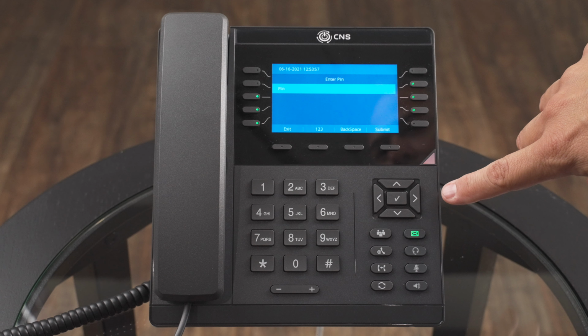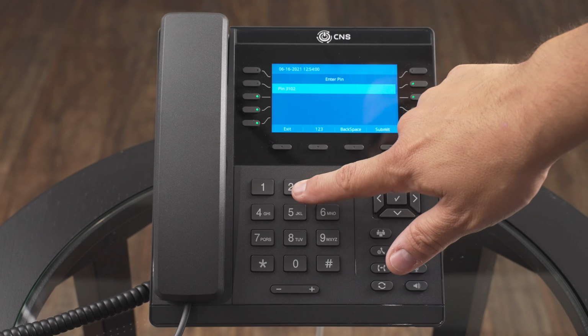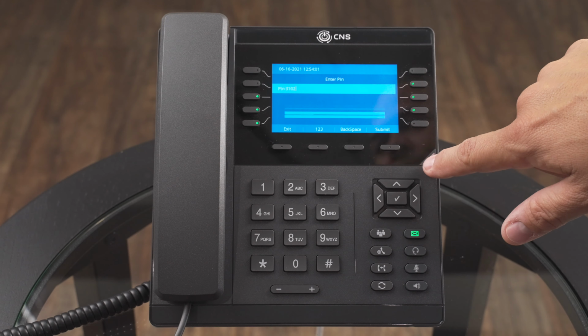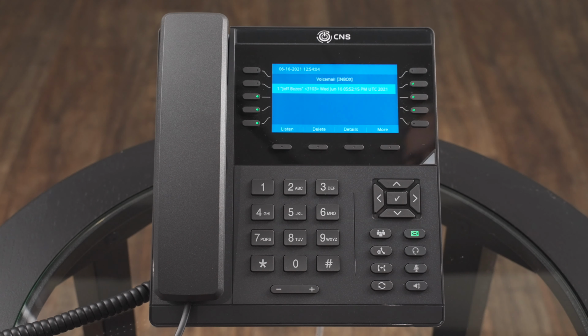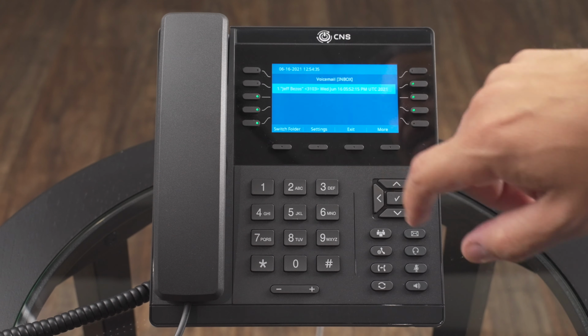Depending on how your system is set up, you may be displayed one of two screens. The first screen is the app setting and may ask for a password. Once inside, you can listen and delete voicemails using the options on screen. To exit this screen, press the More button and then exit.